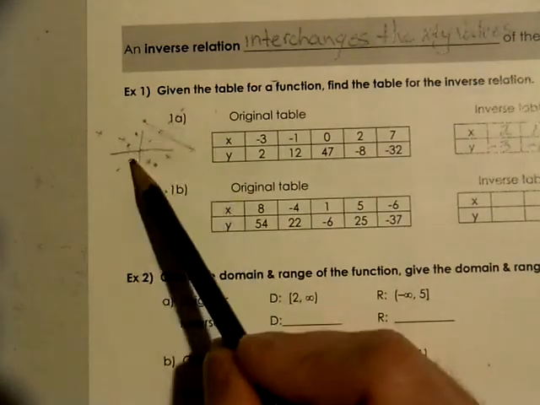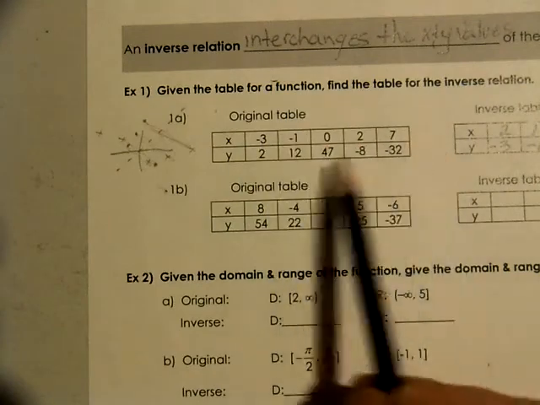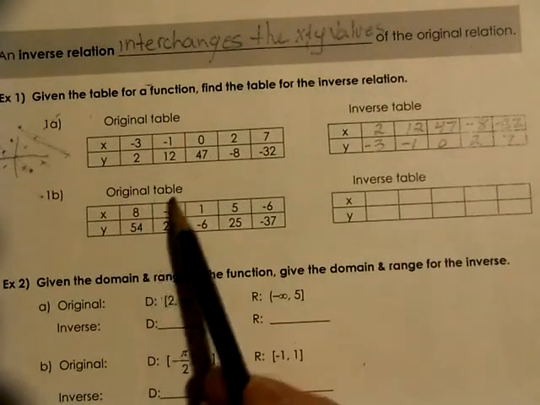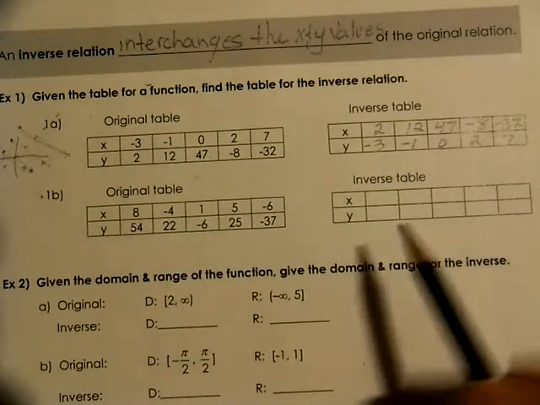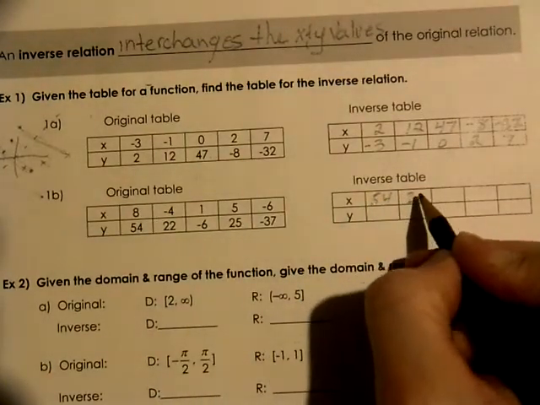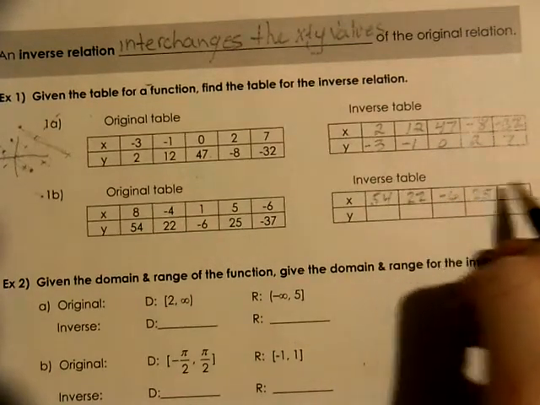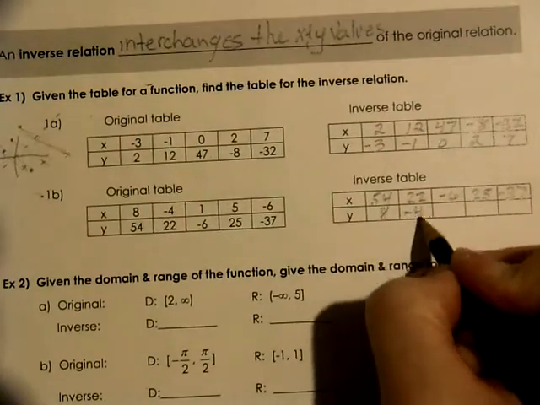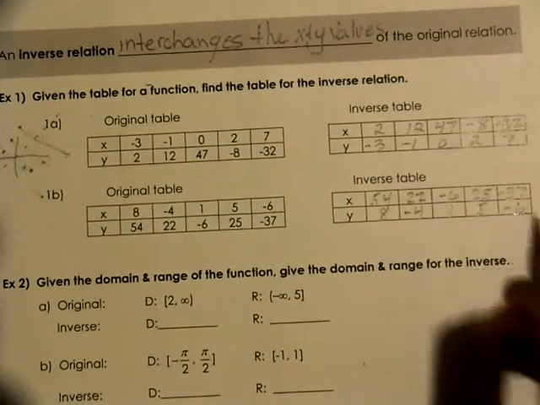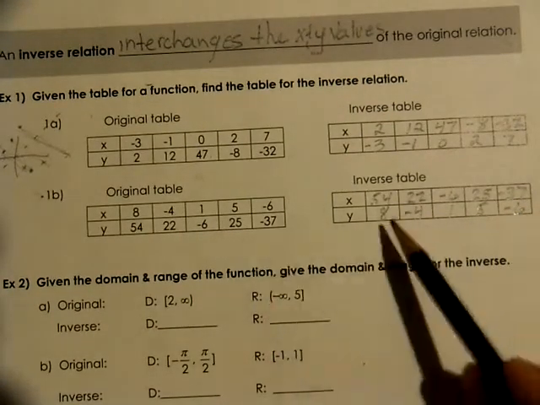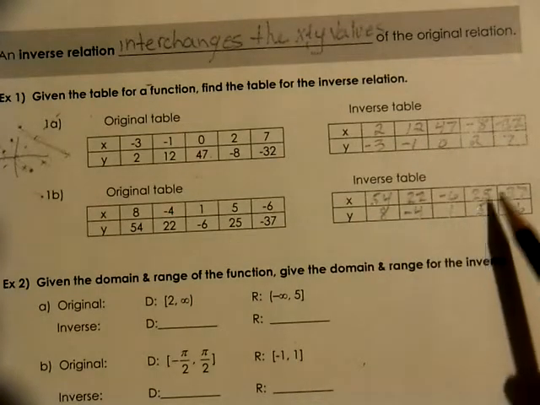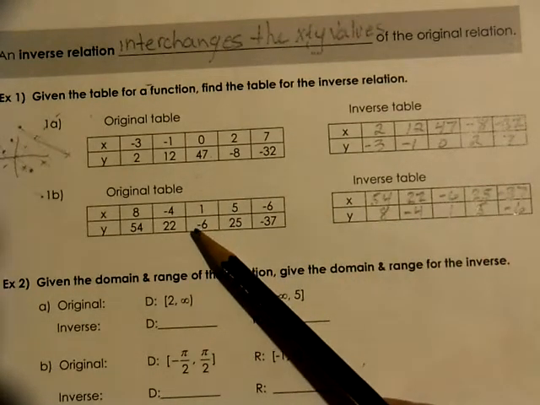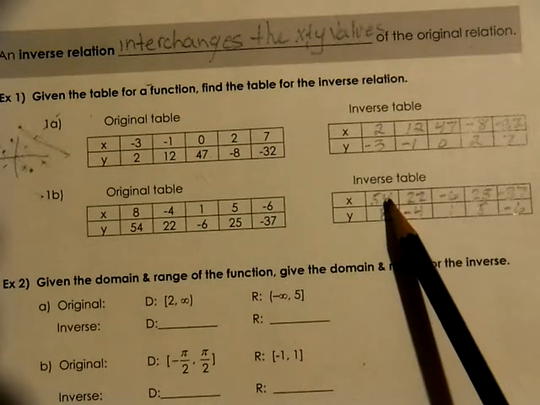So they're just being reflected across this line y equals x by switching the x values to the y and the y values to the x. Here's our original table. We're going to put all the y values as the x values and all the x values as the y values, and now we've made the inverse table. So you plot these points and you can connect them to have your graph. So if you have the original table, or you can make a table, you can easily create a table for the inverse.